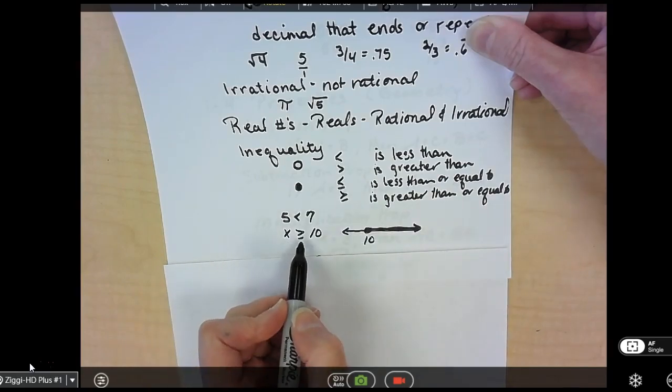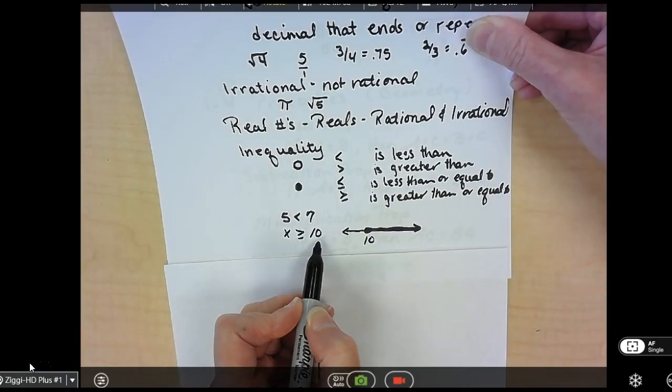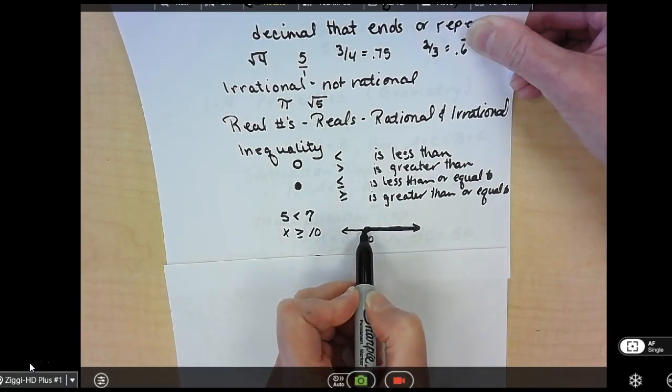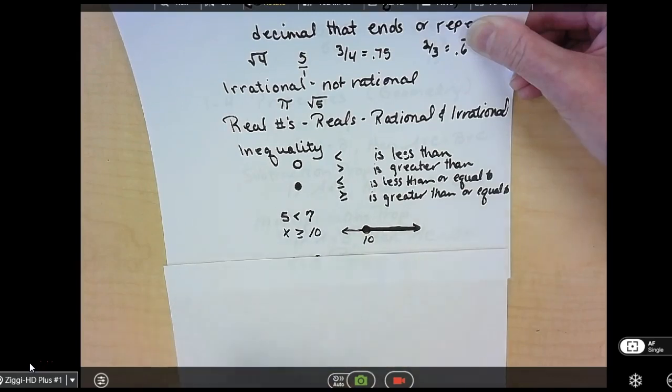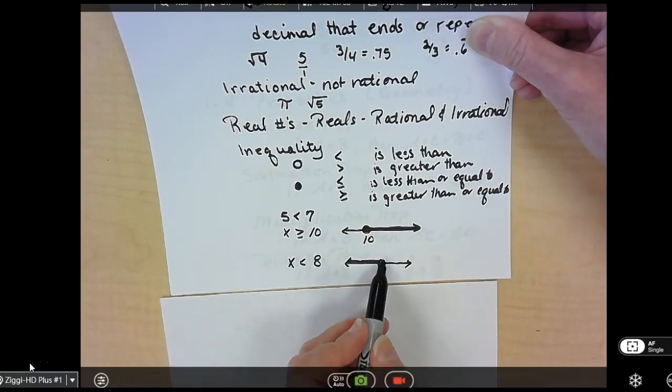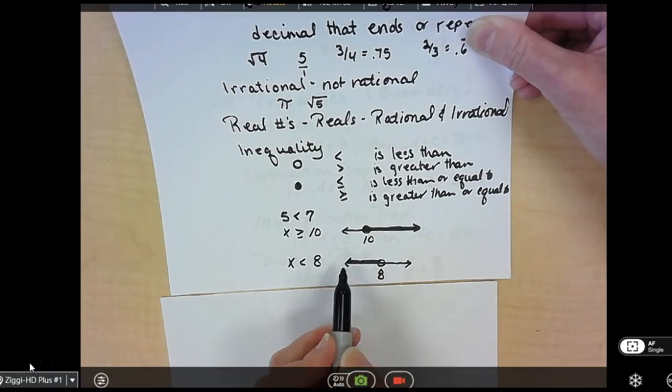If we had x is greater than or equal to 10, we want to be going greater than our 10, and we want to show that it's equal to, so we'd use a solid dot there. If we had x is less than 8, we'd have an open circle at 8 because it does not include it, and it would be going less than.